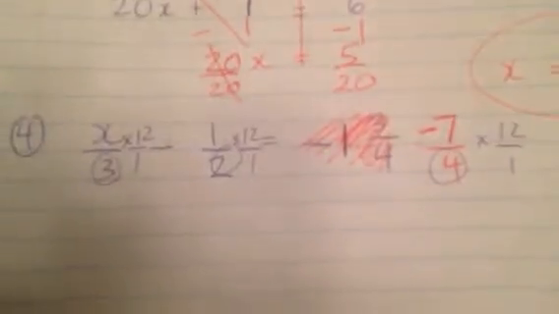Now I've got x over 3 minus a half equals negative 7 over 4. Just like before, multiply everything by the lowest common denominator. So 3, 2, and 4, what number do they all go into? They all go into 12. So we multiply them all by 12. 12 over 1 times 12 over 1 times 12 over 1.